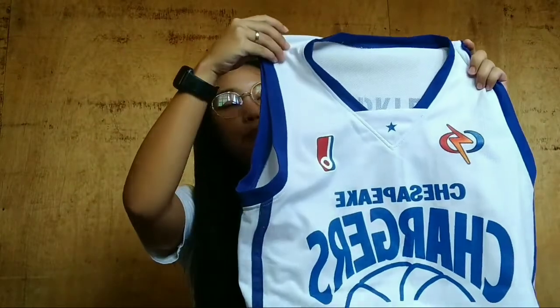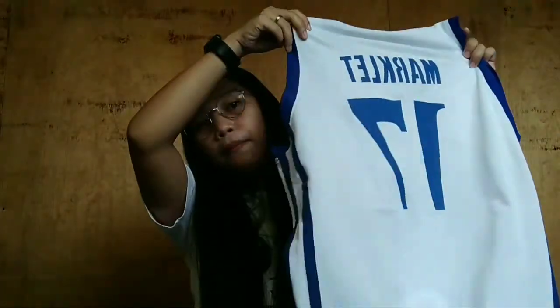So this is an example of a jersey. This jersey has a number at the back, but the professional or formal jersey should also have a number in front. So this is just an example of a jersey.